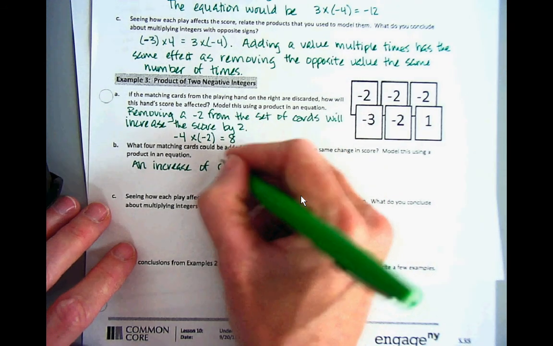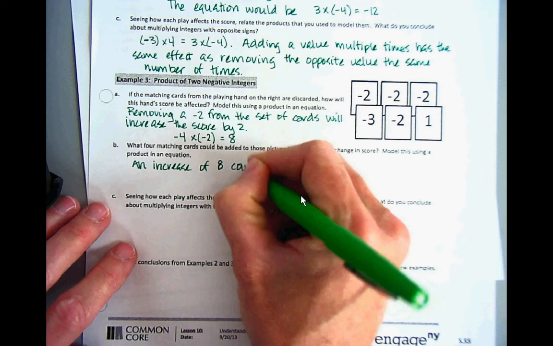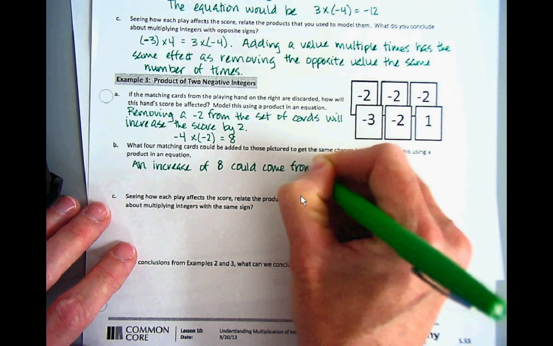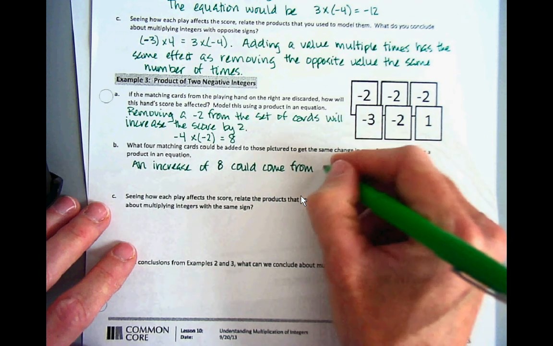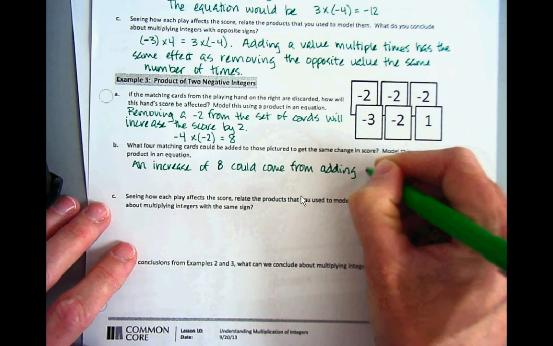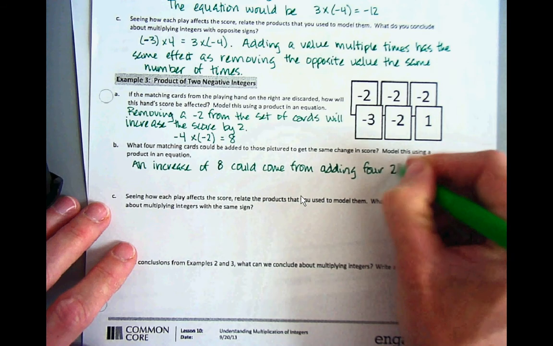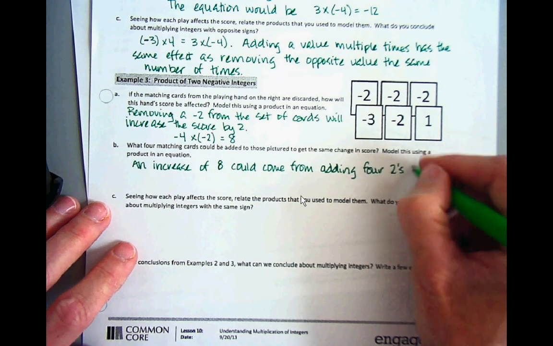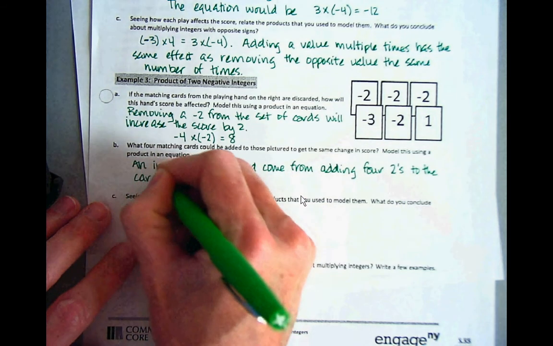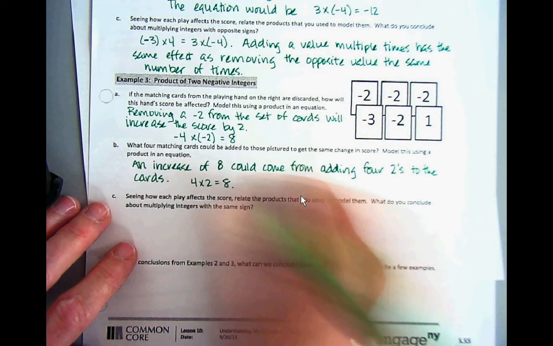An increase of 8 could come from adding 4 2s to the cards. So that would be 4 times 2 is equal to 8.